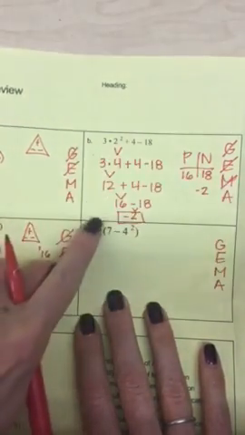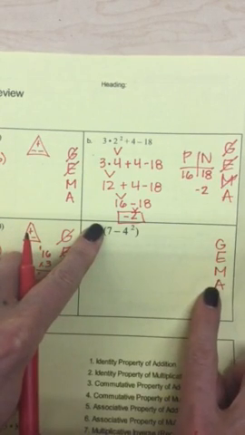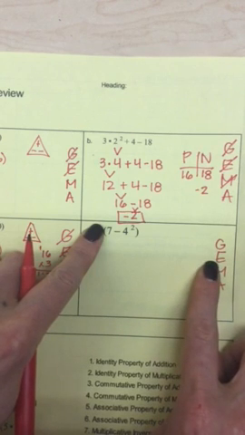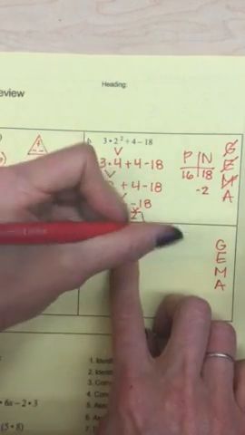And I have to do what's in my groups first, so I can ignore this 1/3 right now. Then in my groups, I still have to follow my order of operations. So I can see in my group that I have exponents. So I'm going to do my exponents first.